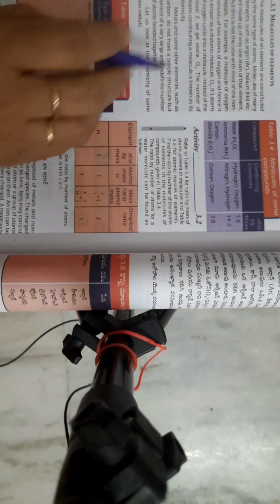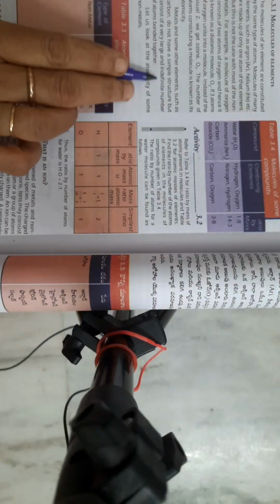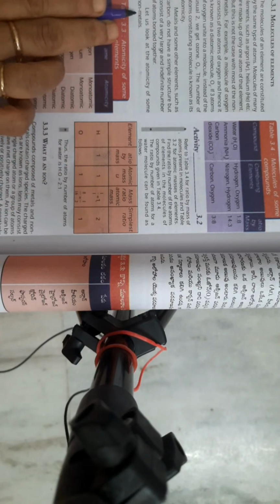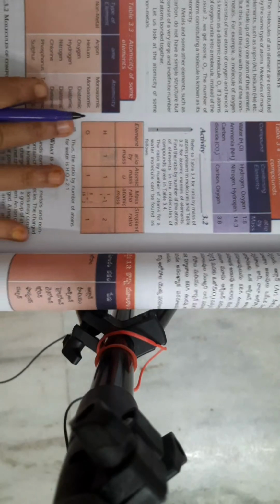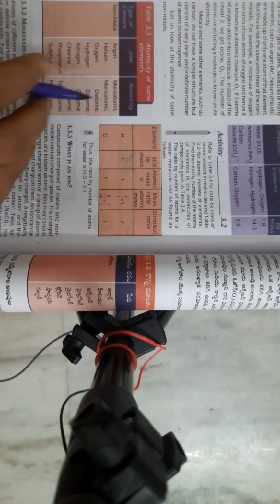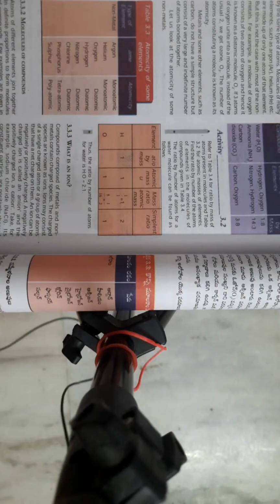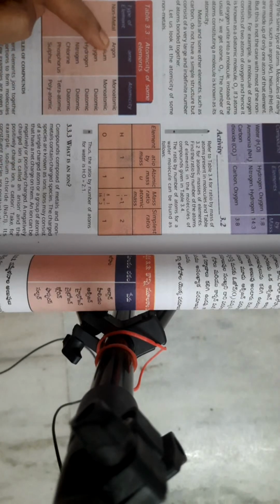The metals and some other elements such as carbon do not have a single structure but consist of a very large and indefinite number of atoms bonded together. Let's look at the atomicity of some non-metals. What is atomicity? The number of atoms present in a molecule is called atomicity. Already we discussed argon, it is monoatomic as only one atom is there.